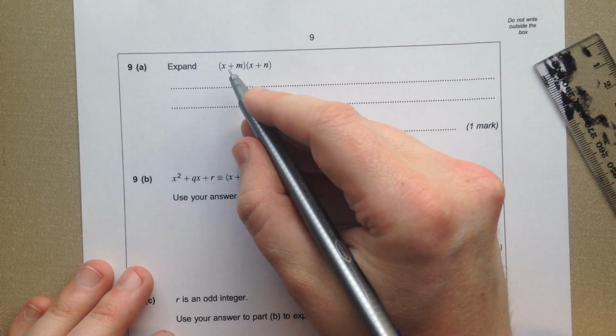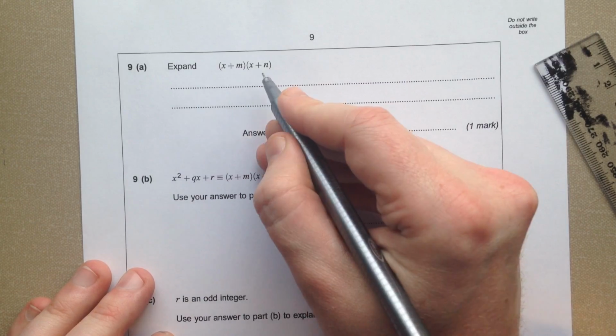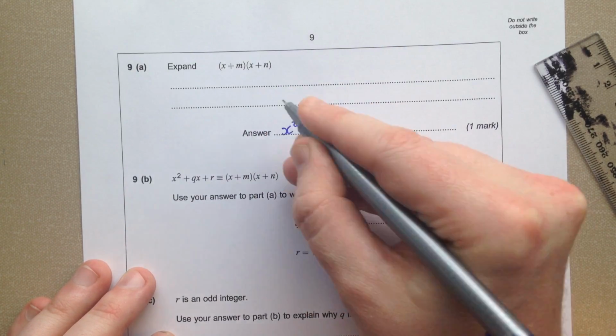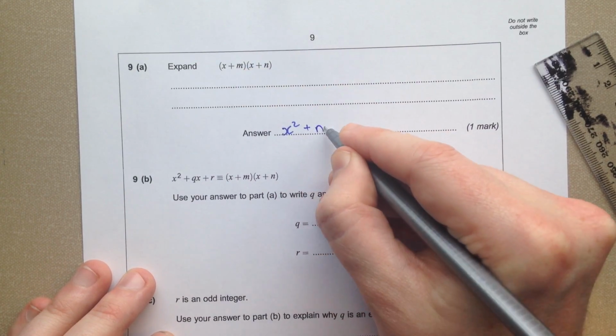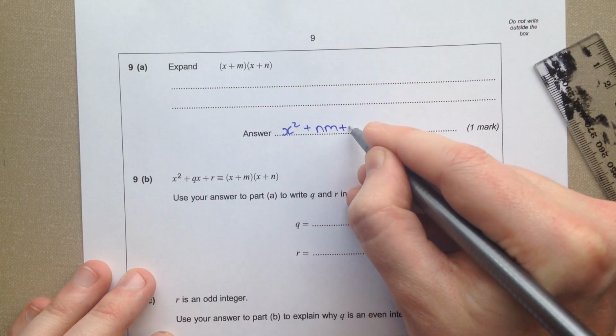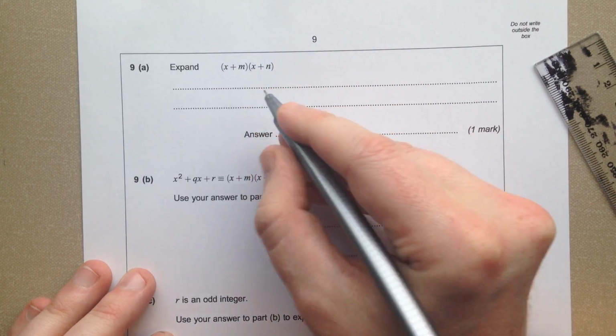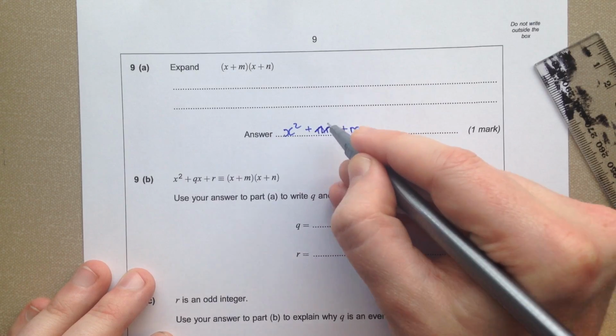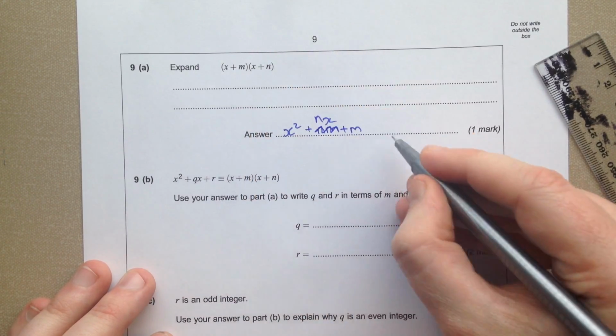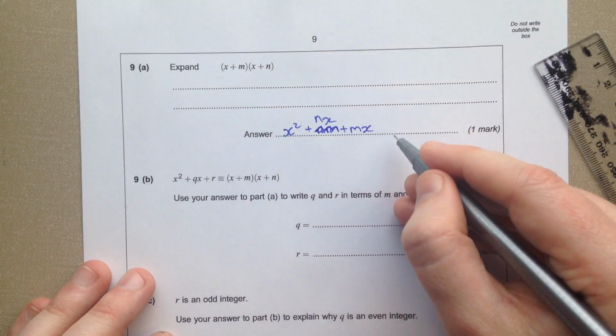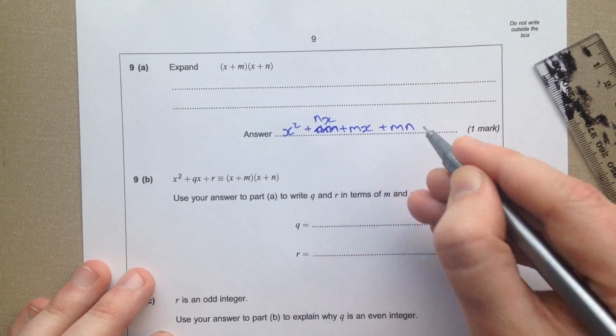So we're going to use FOIL on question 9. So we're going to do x times x, the first ones. The outer ones are nx, inner ones mx, and last ones mn.